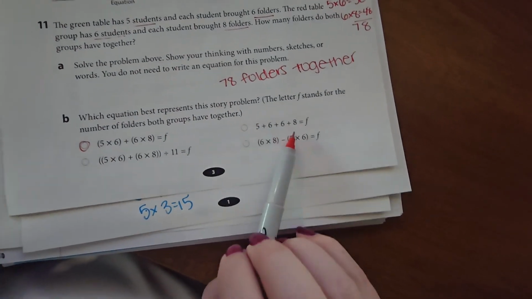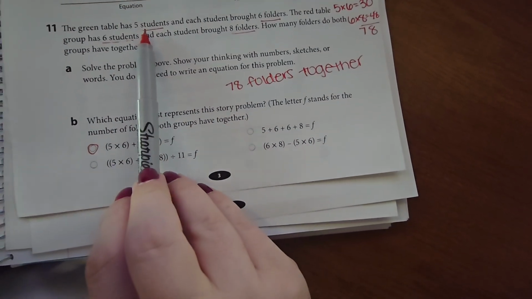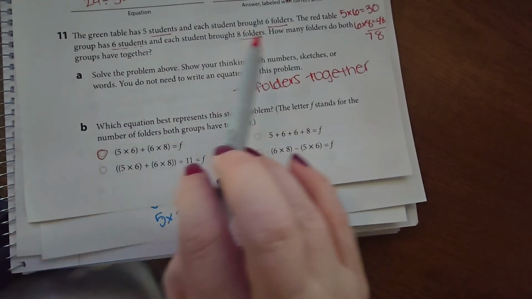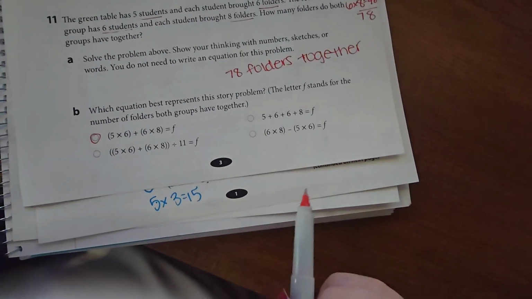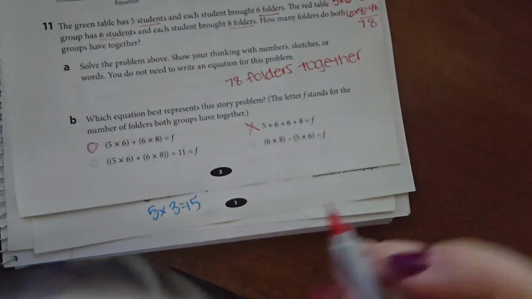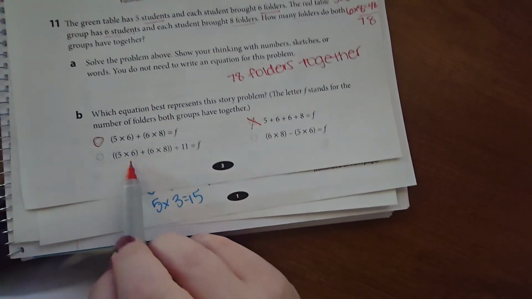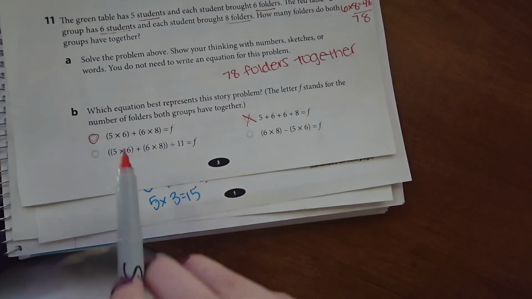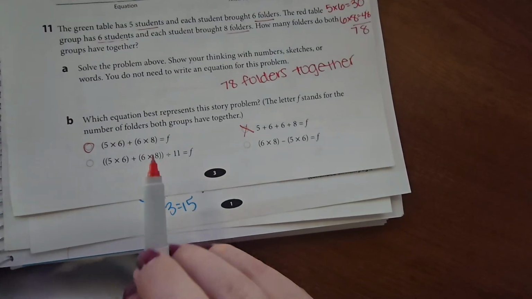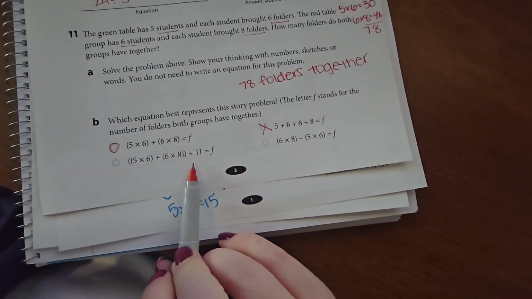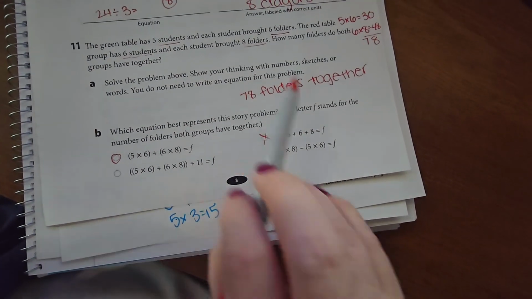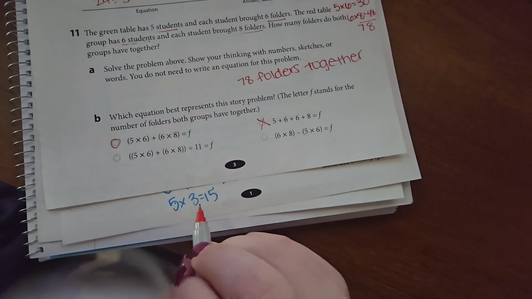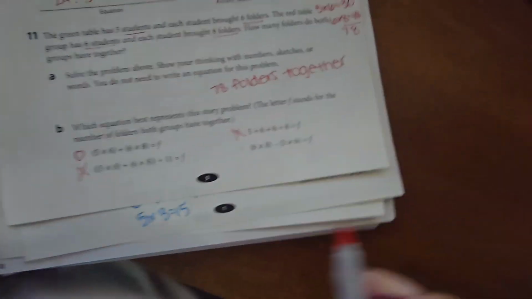5 plus 6 plus 6 plus 8. So let's see, the 5 would be the students, 6 would be students, 6 would be folders, 8 would be folders. That doesn't make sense. That one's not right. Okay, 5 times 6. Okay, we've got the 5 times 6. The 6 times 8, yes. But why are we dividing by 11? We're not dividing them up. We're giving them together. So that one's not right.